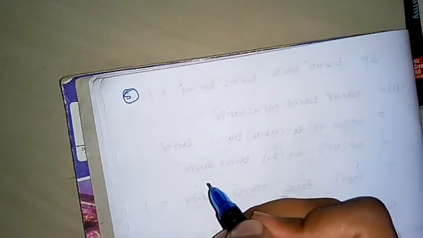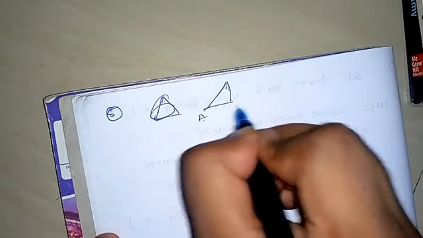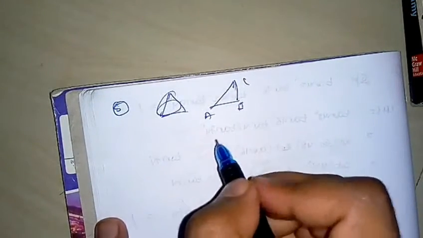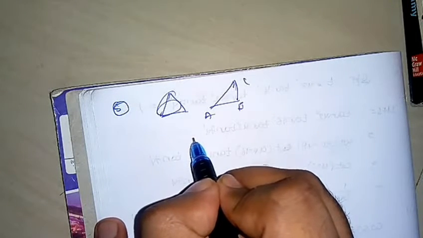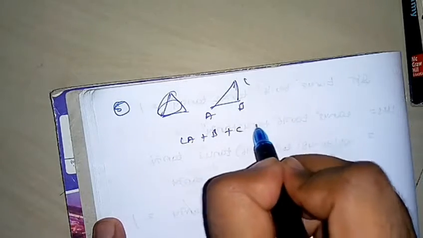Fifth question. If A, B, C are the interior angles of triangle ABC, then show that tan of (A plus B) by 2 is equal to cot C by 2. We know that in triangle ABC, A, B, C are interior angles of the triangle. You know that in a triangle, angle A plus B plus C is equal to 180 degrees.